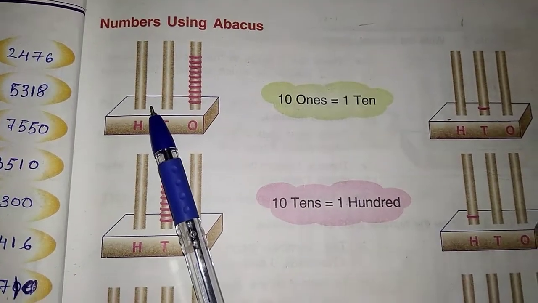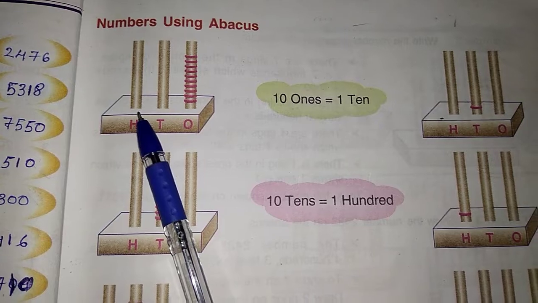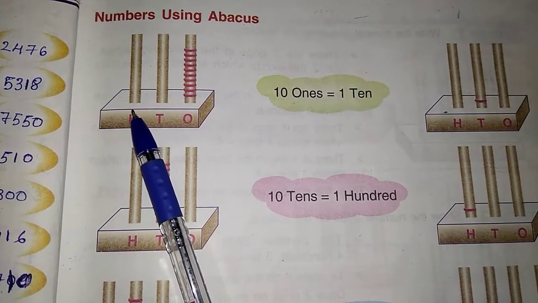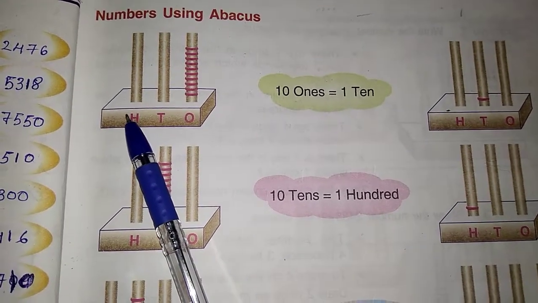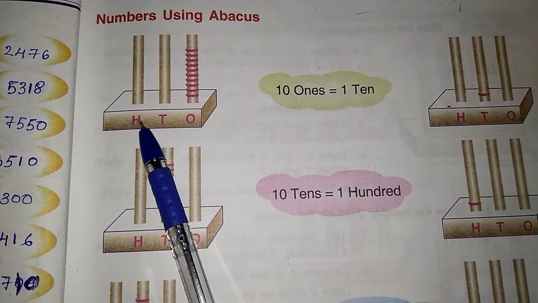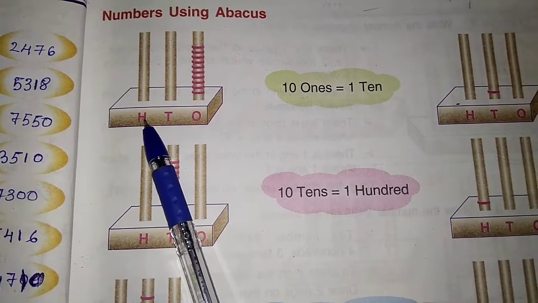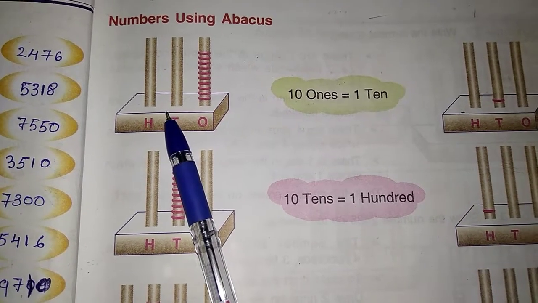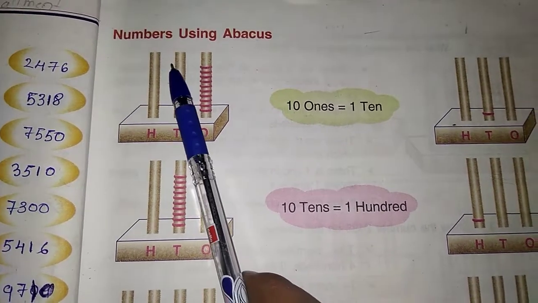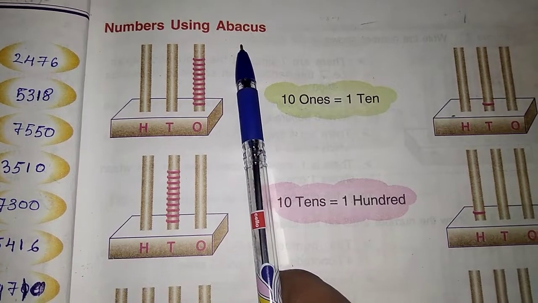Hello children. Last video we learnt about writing the predecessor of the following numbers. Now predecessor means what, children? Before number. Now today we are going to learn numbers using abacus.